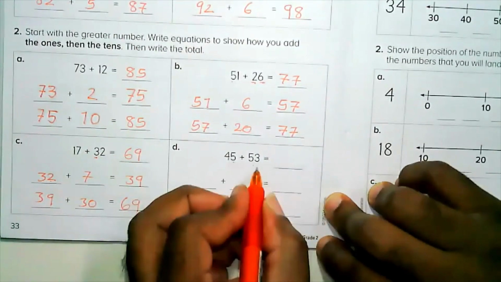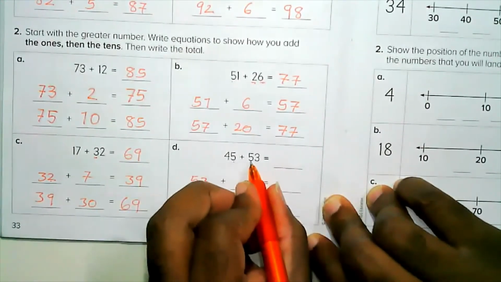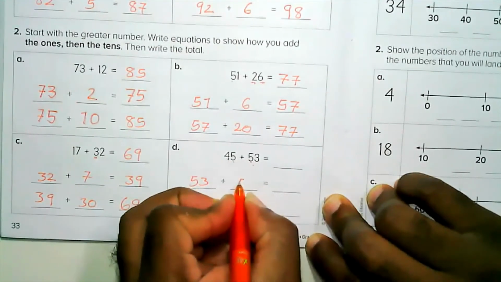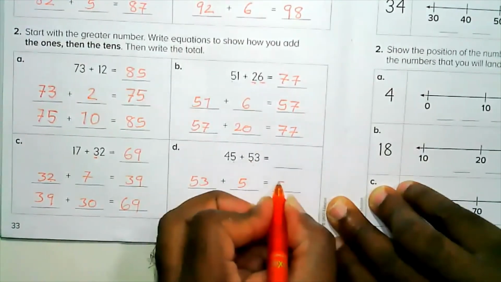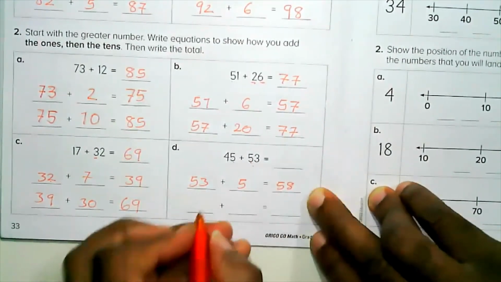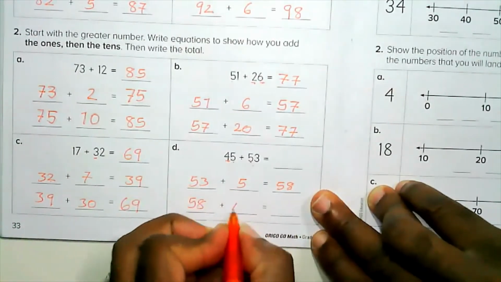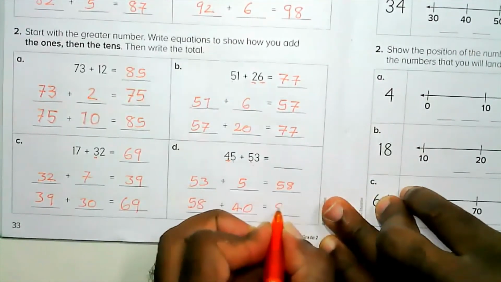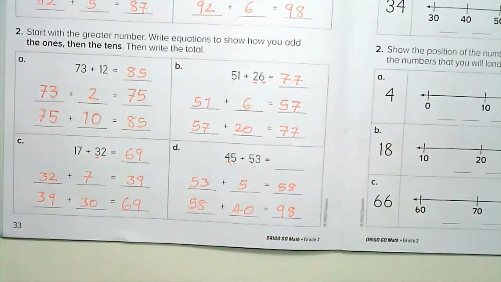The greater number is 53. 5 tens is greater than 4 tens, right? So now let's add the ones, which is 3 plus 5 is 8. So we have 58. Now 58, add the tens, 40, which is 50 plus 40 will be 98. There you have it, folks. Compare your answer and do the necessary correction.